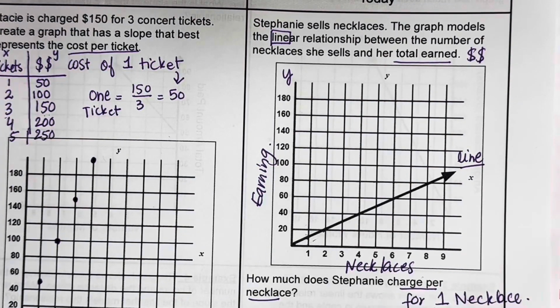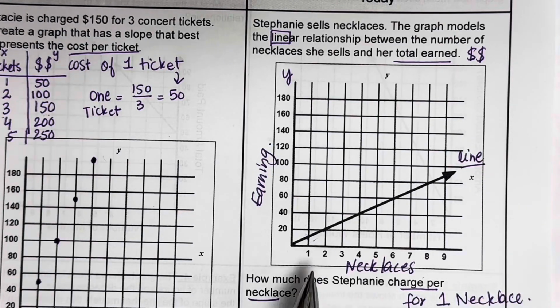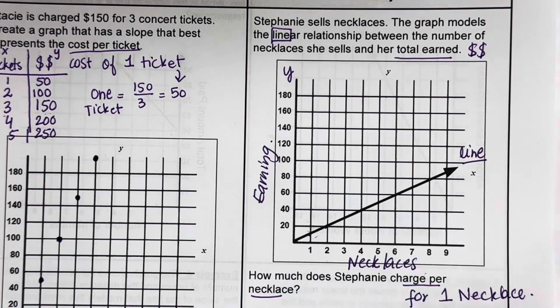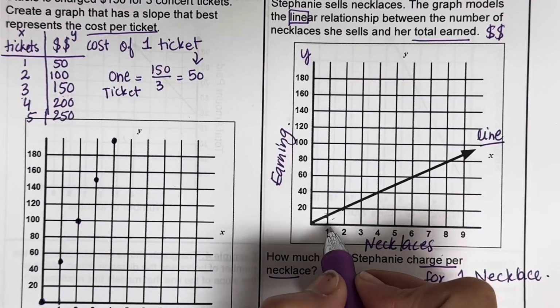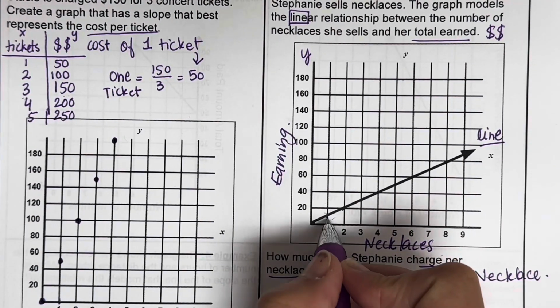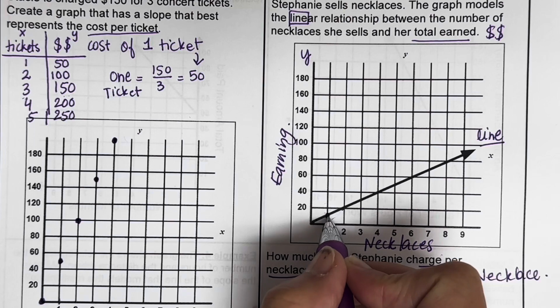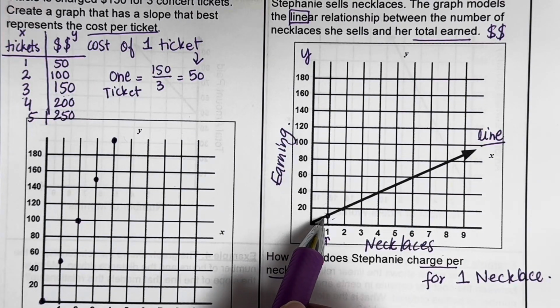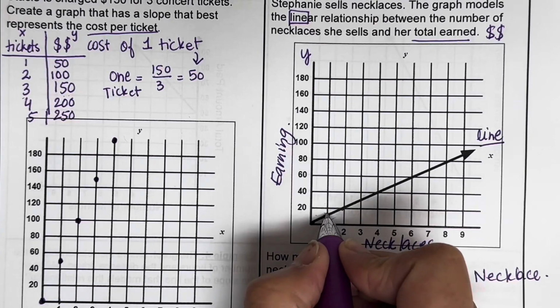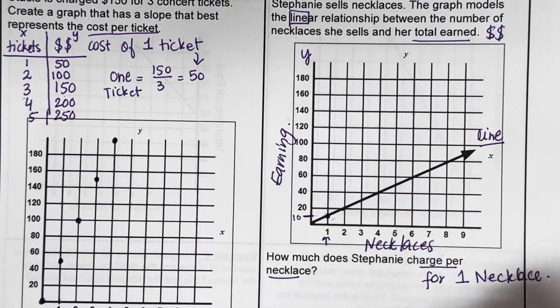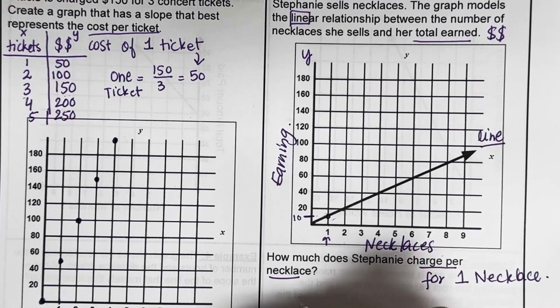If you can just know that, it will be easier for you to determine how much is that over here. So there you go. At one necklace, she is over here, but since I don't know the exact value, I can see it is halfway, so it should be 10. So how much? It is $10.